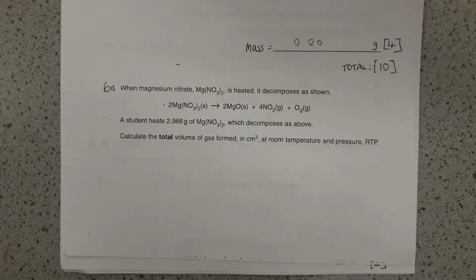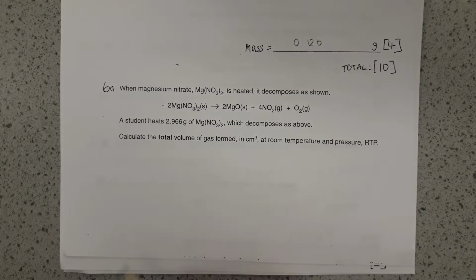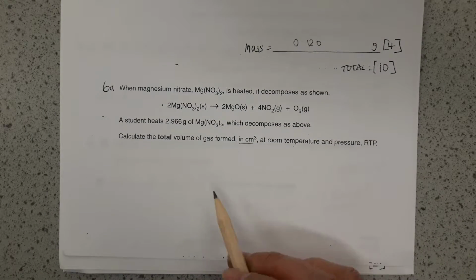Question 6a. When magnesium nitrate is heated, it decomposes as shown. I have an equation there showing that happening. A student heats 2.966 grams of magnesium nitrate, which decomposes, as stated in the equation. Calculate the total volume of gas formed in centimetres cubed at room temperature and pressure.